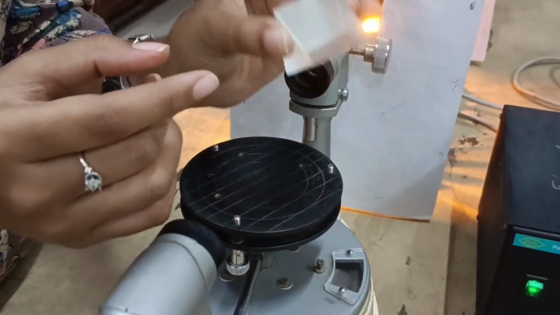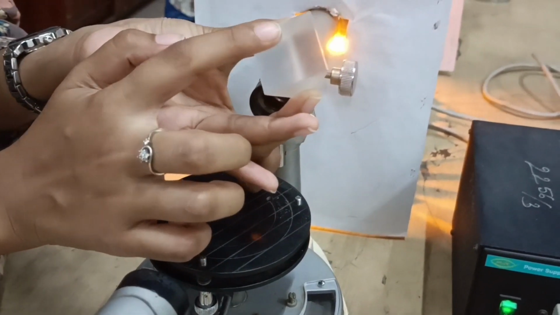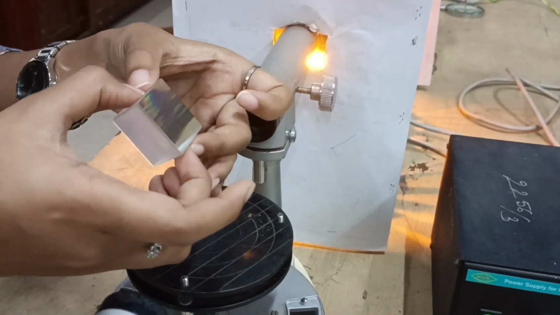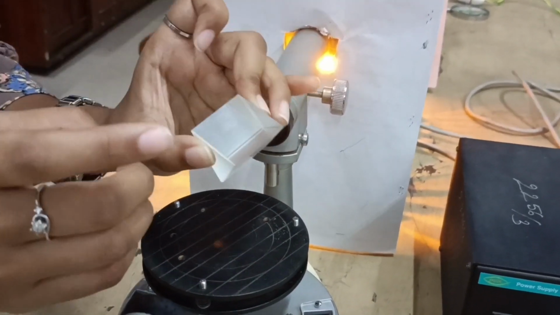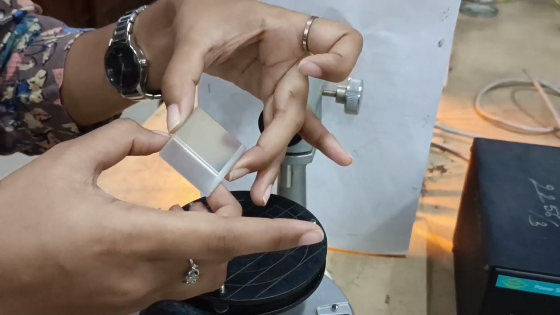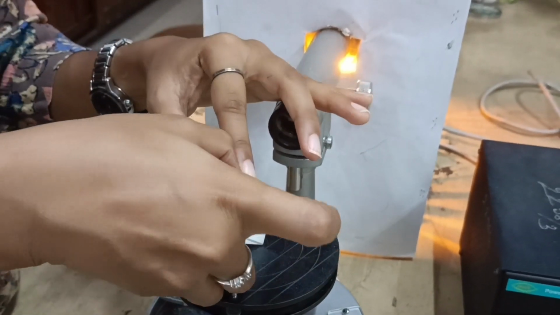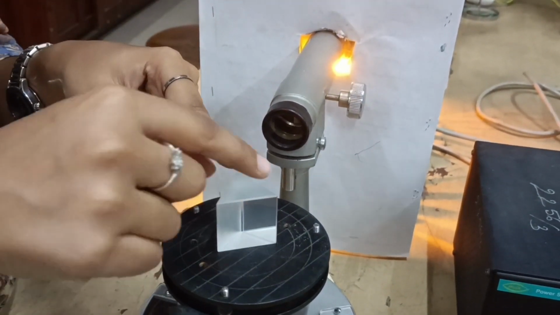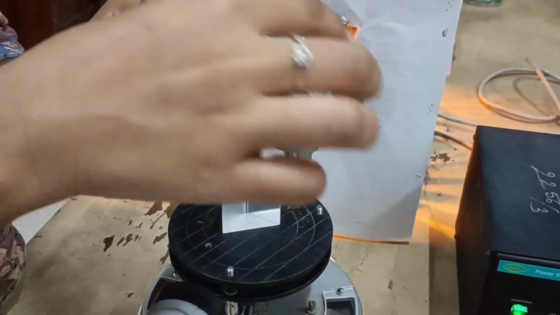Now we're going to find the angle of minimum deviation. So this is the rough surface and the other two are the refracting surfaces. We have to place the prism in such a way that the light emerging from the collimator incidents on one of the refracting faces of the prism. Let me place the prism like this. Now the light incidents on the prism and it gets refracted.